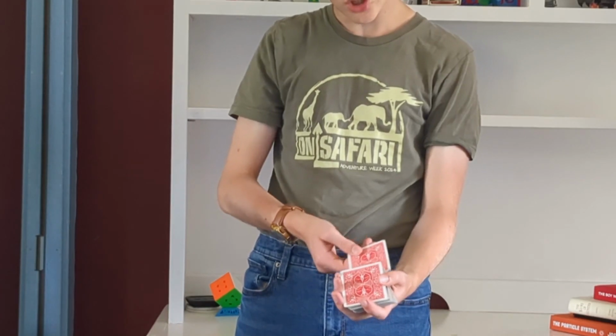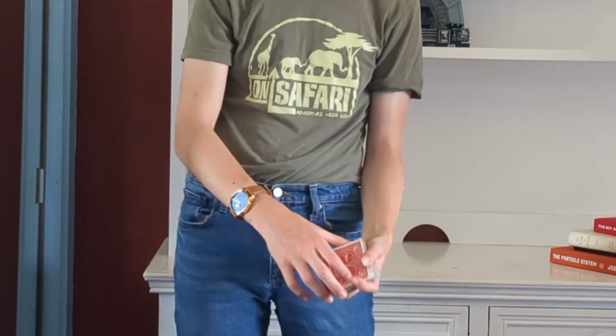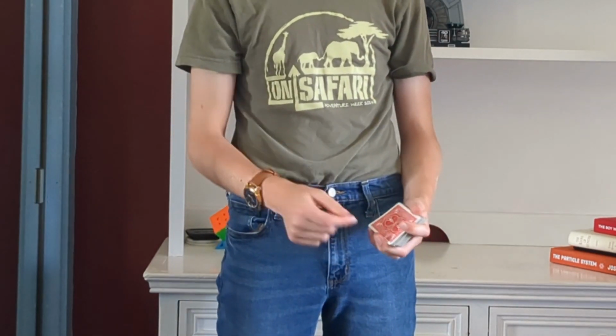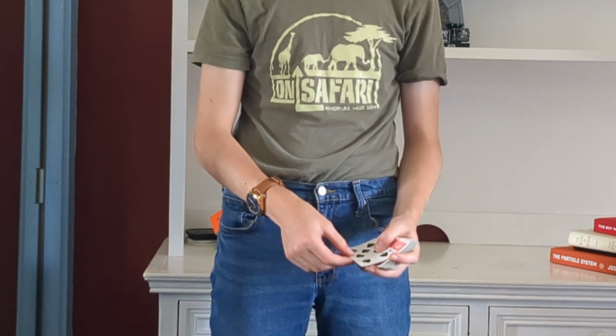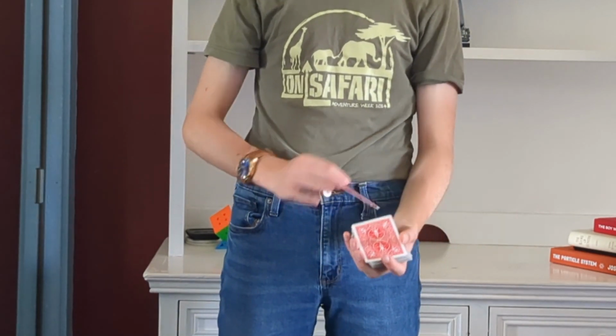Now, he just stuck it somewhere into the middle of the deck. You can see that really is going into the middle of the deck. Yet, with just a snap of his fingers, Divernon made the card jump right back to the top of the deck. And that really is only one card.